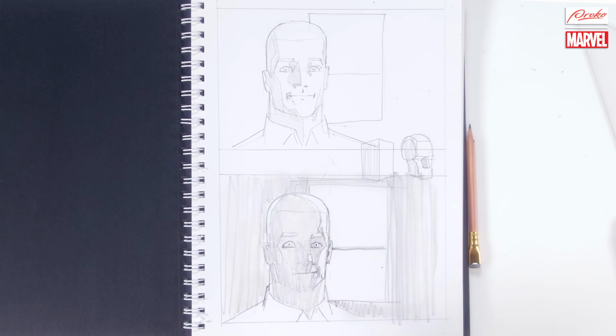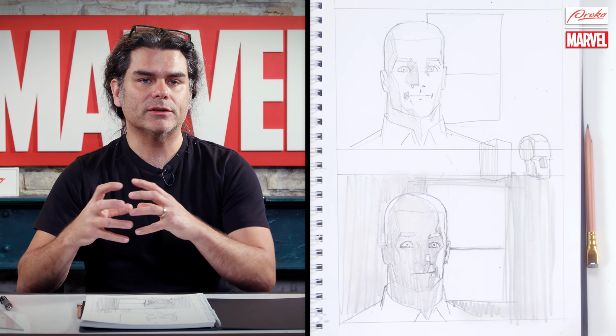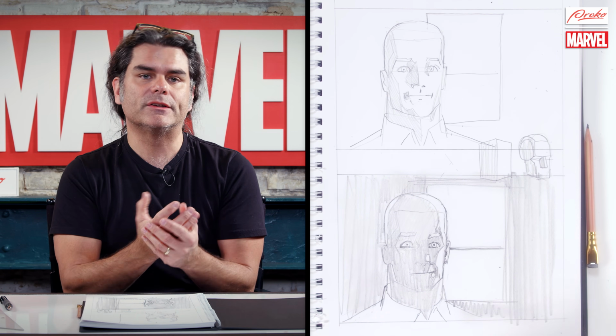But this is where you're going to sell the scene, right? You're going to start adding the details, adding the lighting, adding the shadows. And this is when the story will finally be sort of told in its entirety.